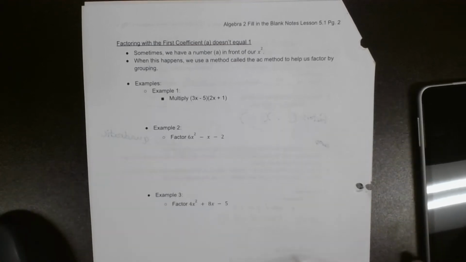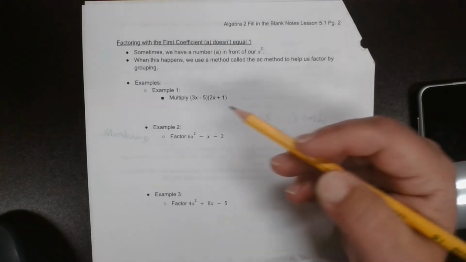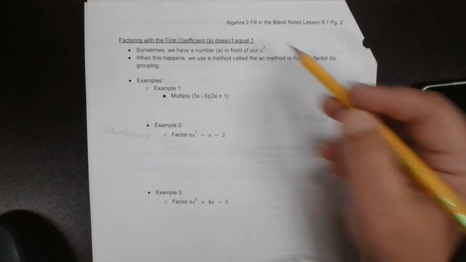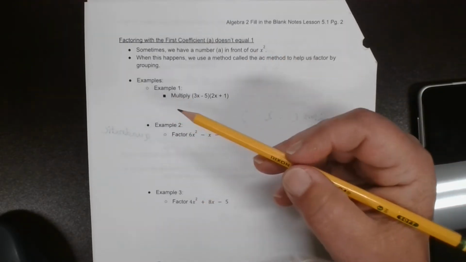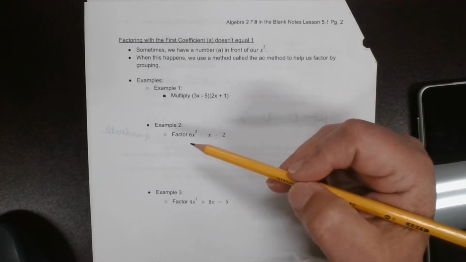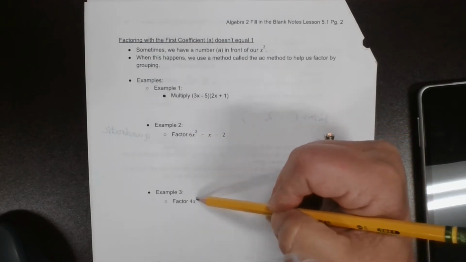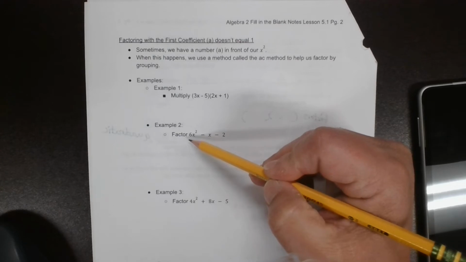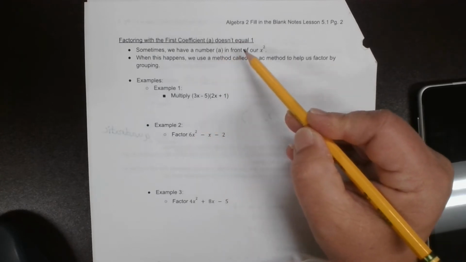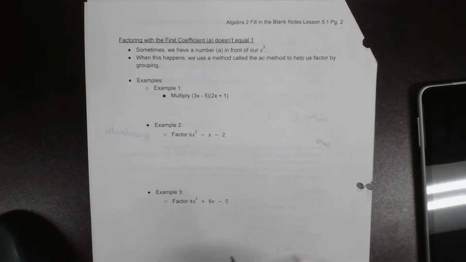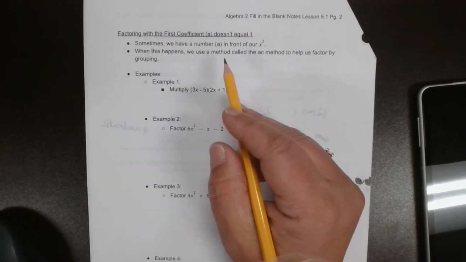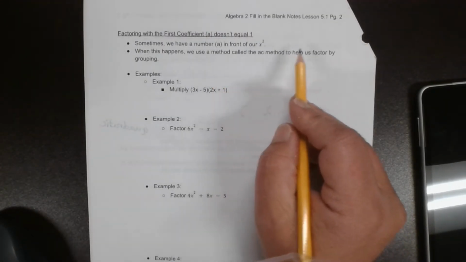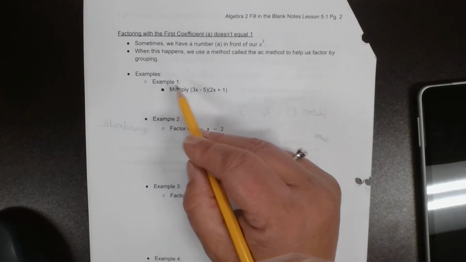So this is still 5.1, but it's part B. I'm trying to break this down into small sections so you can get it. All this talks about is when we have a coefficient that isn't 1 out here, when the a in front of our x squared is a number that is not 1. So when this happens, we use a method called the AC method to help us factor by grouping.